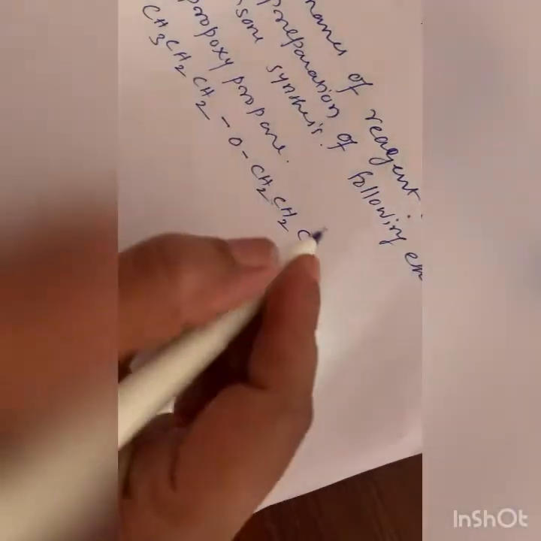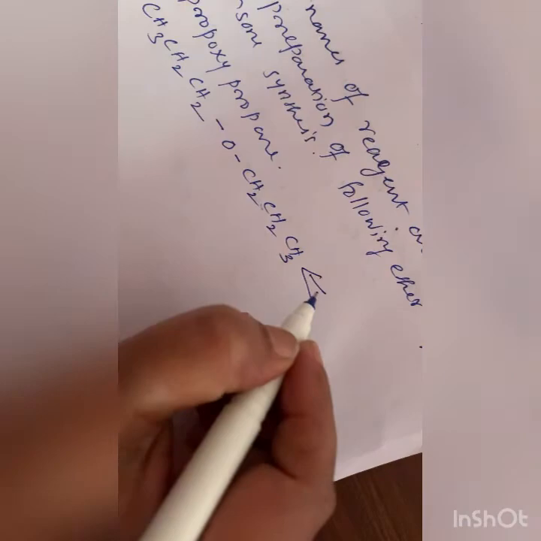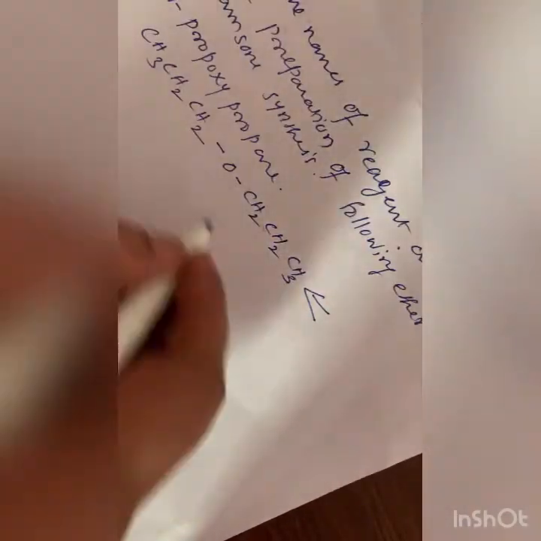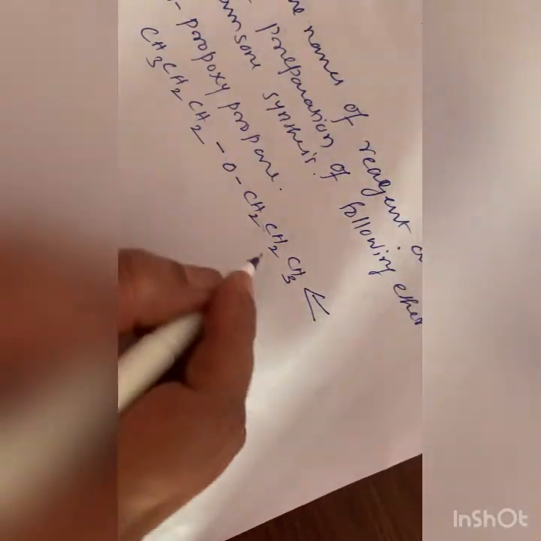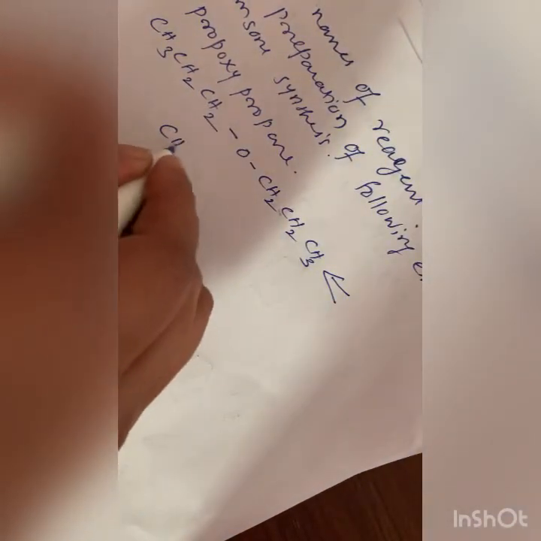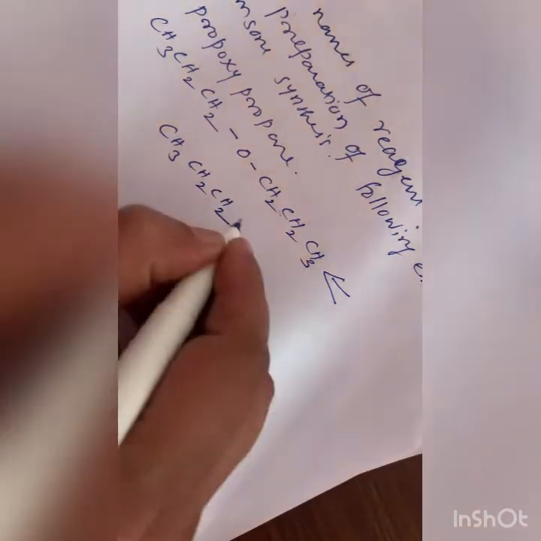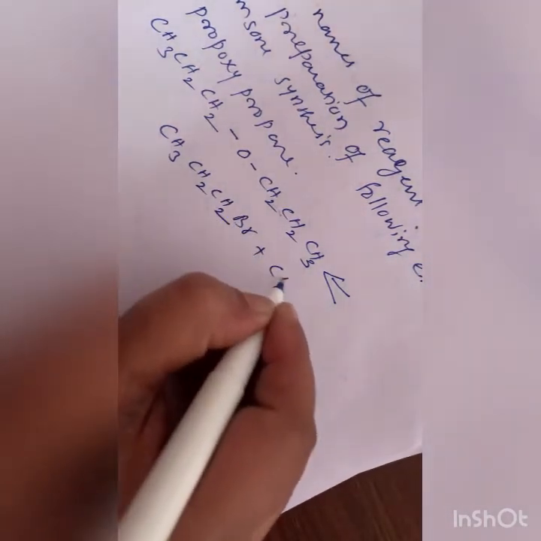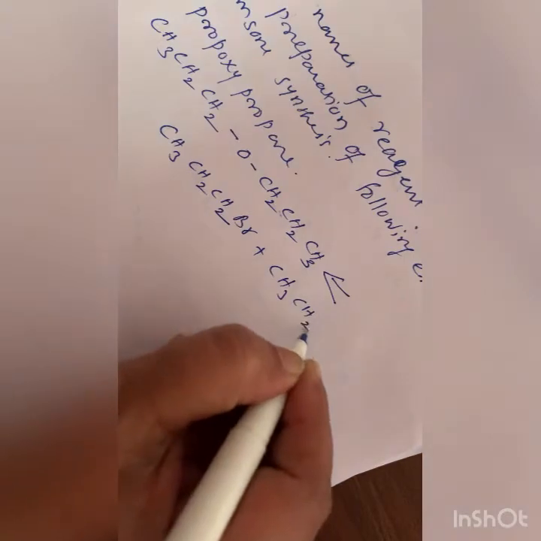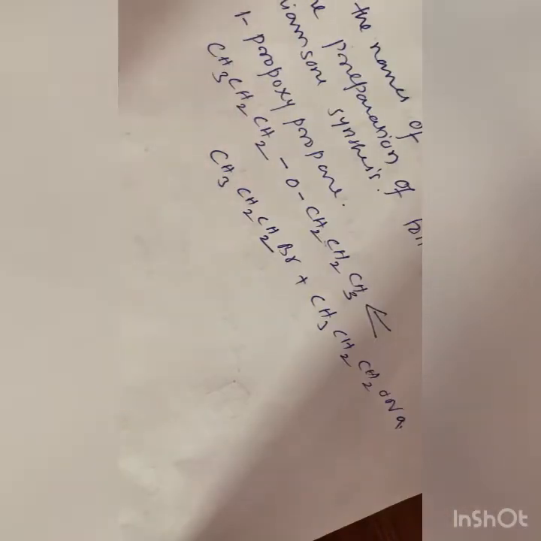So how can you produce it by Williamson synthesis? We know that Williamson synthesis uses alkyl halide and sodium alkoxide. Both sides are primary, both the same length, no difference in the size of the alkyl group. So you can use CH3CH2CH2Br plus CH3CH2CH2ONa. Okay, so this is the one.